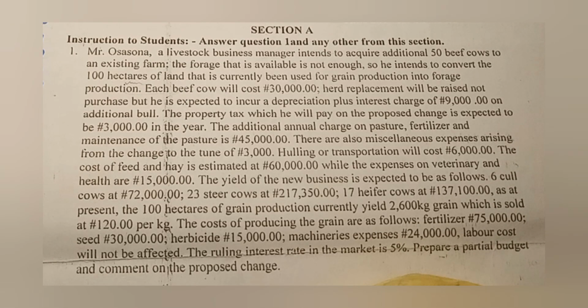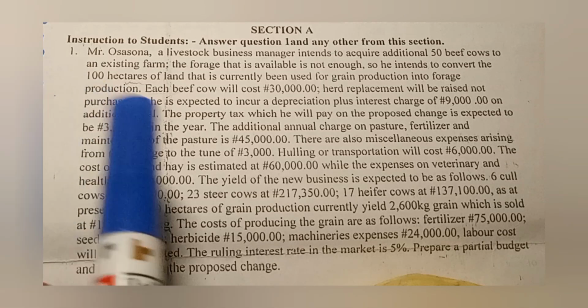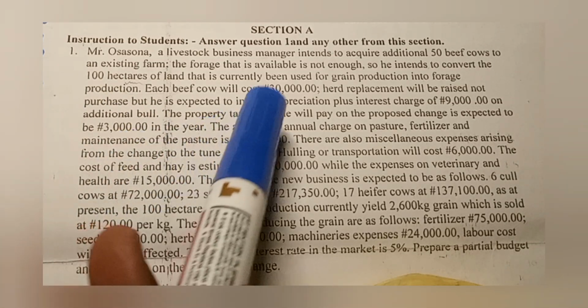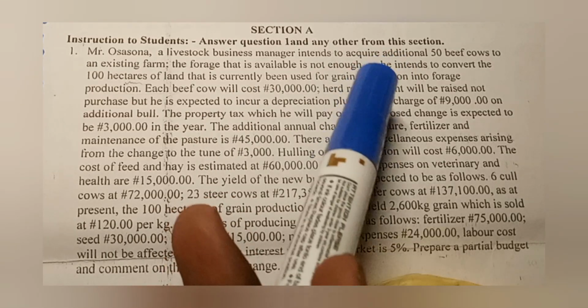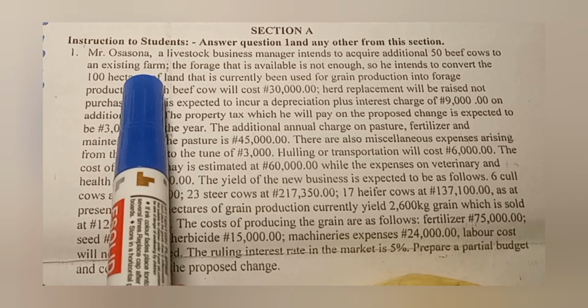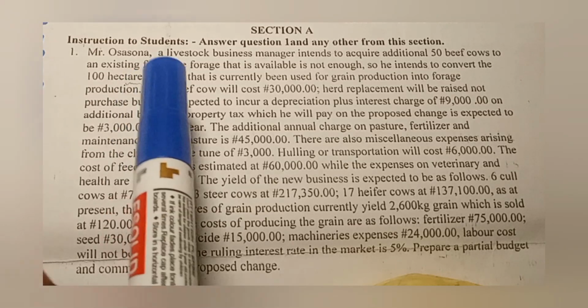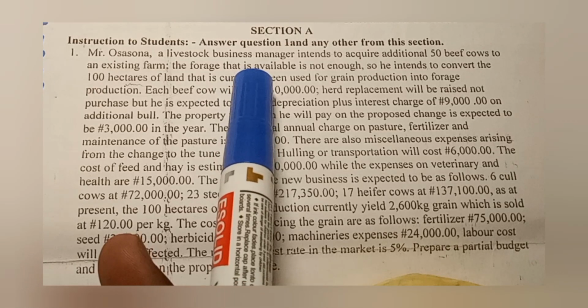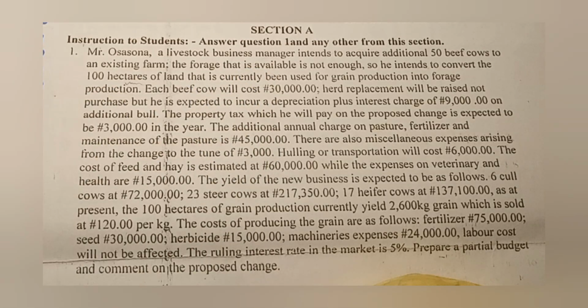In this case, I can write that the proposed change will be the addition of 50 beef cows and conversion of 100 hectares of farmland from grain production to forage production. That will be the proposed change.